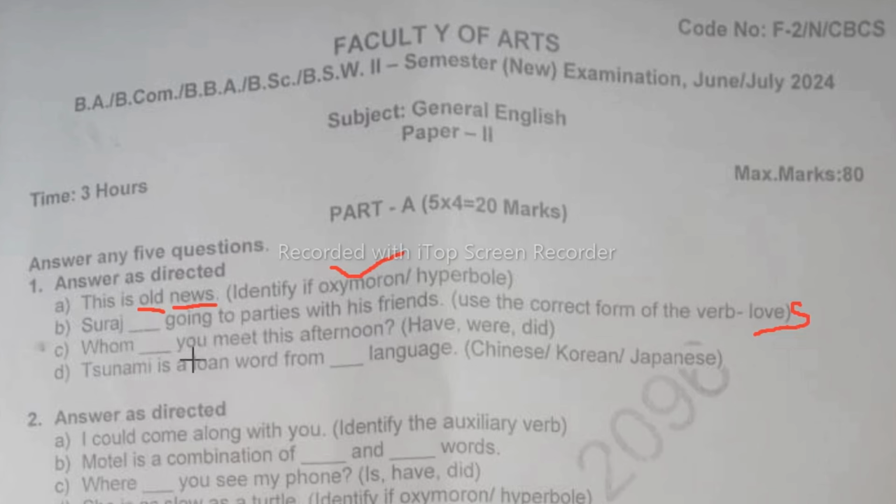Next one: Whom dash you meet this afternoon. Now, whom have you meet, we cannot use have here. And whom were also we cannot use, because if we were using were, then we need to use ing. Here did we can use, because here we have V1. Whom did you meet this afternoon? So did we need to use here.